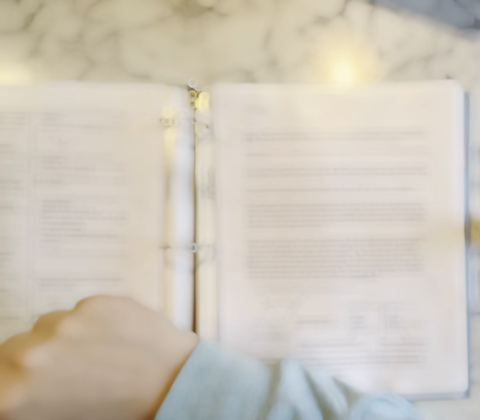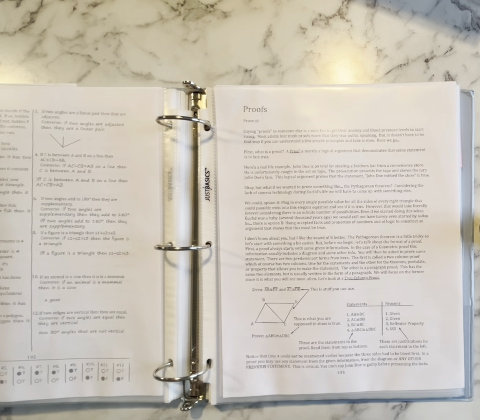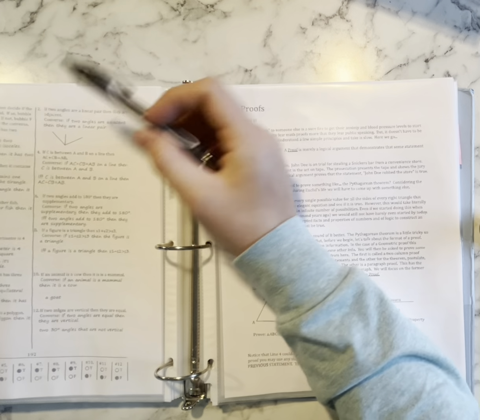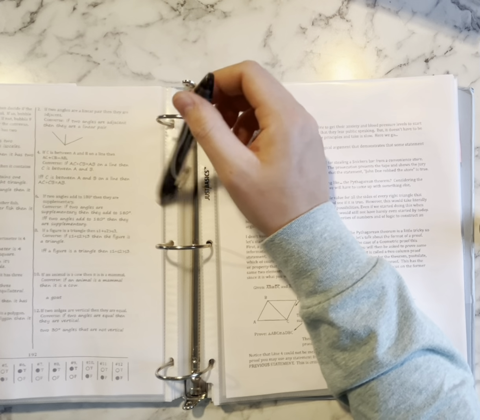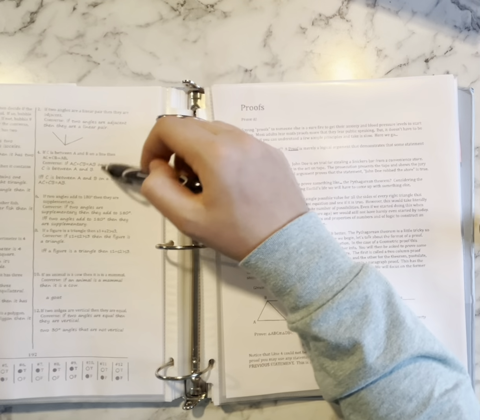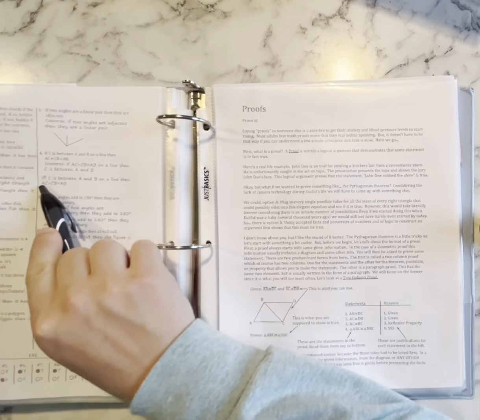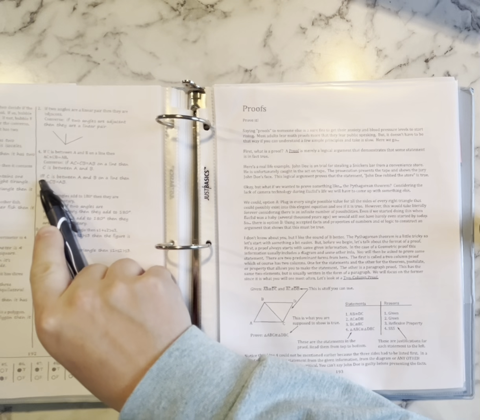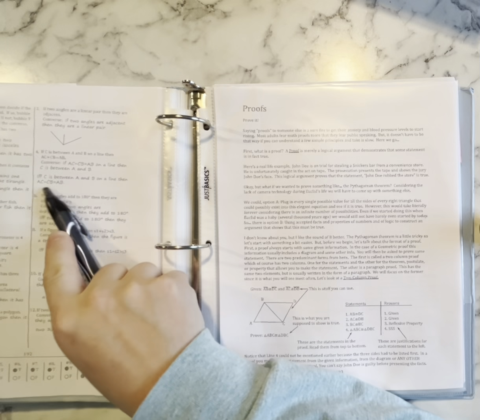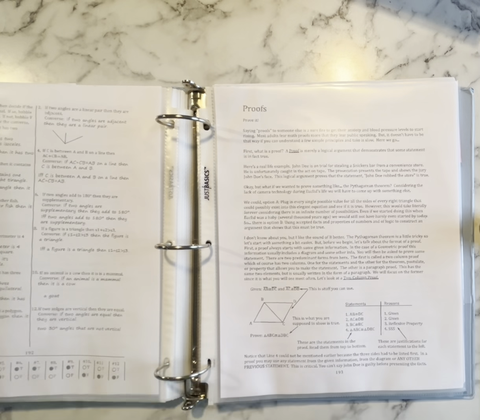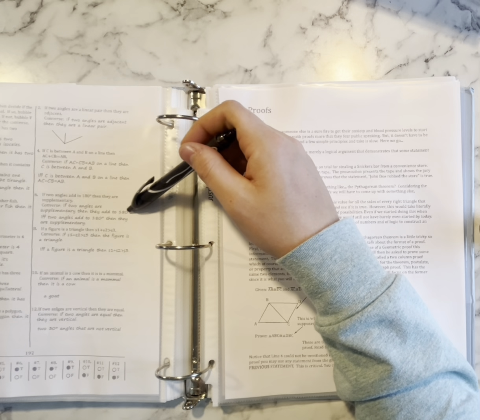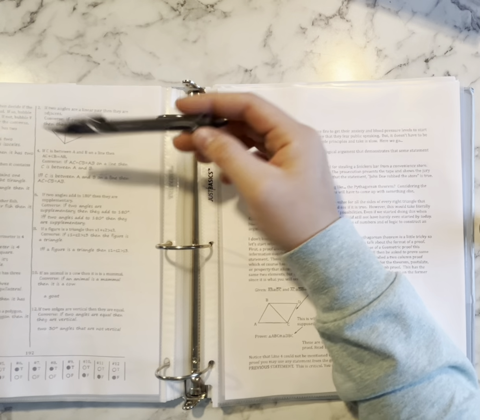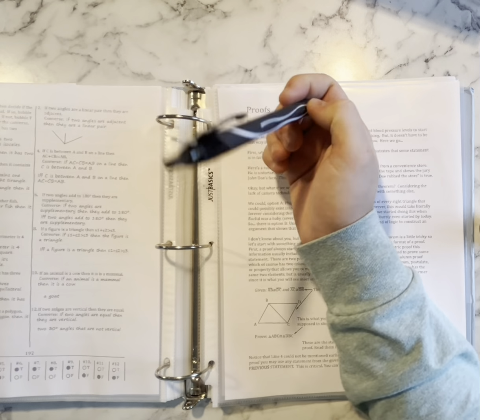So on page 192, I will be going through these answers as well. We did 2 together. We just did an example, a counterexample of those angles. Number 4, if C is between A and B on a line, then AC plus CB equals AB. The converse of that is the opposite, and that is biconditional. So we say that iff C is between A and B on a line, then AC plus CB equals AB. So that one is true. Number 6, if two angles are supplementary, then they add to 180. That's the converse of the statement. That is true. That is a biconditional statement.